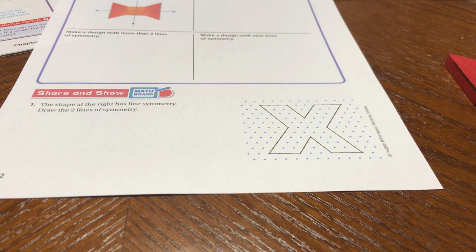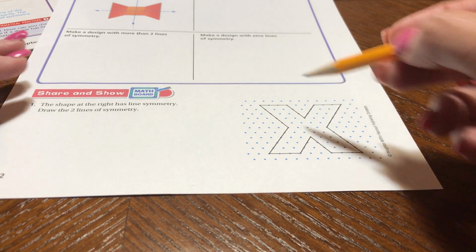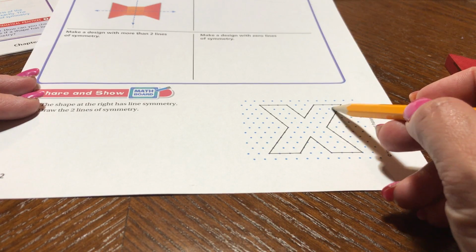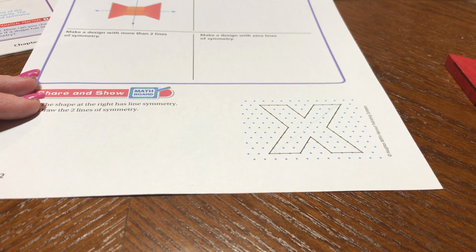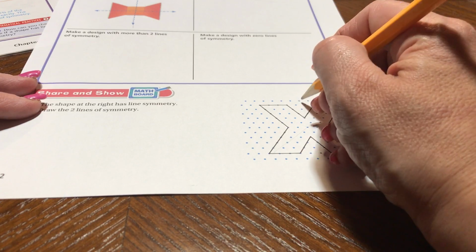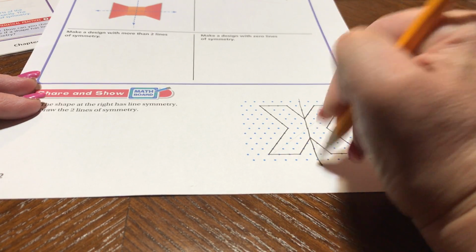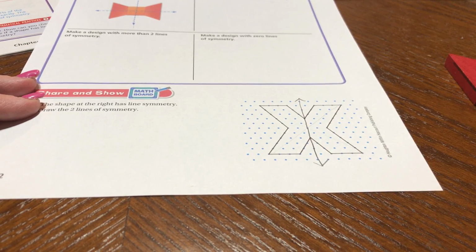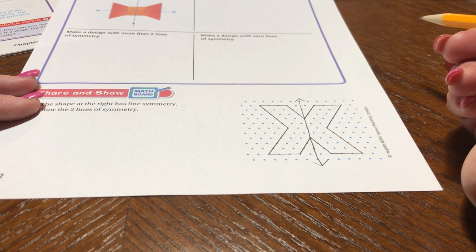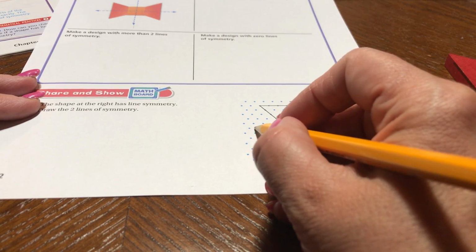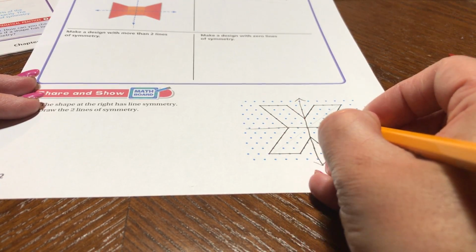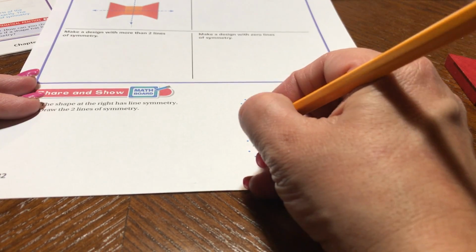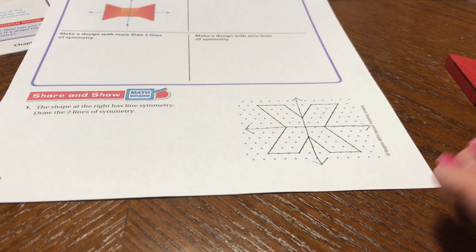All right, so if I'm looking at this letter X, how can I do this? Well, if I go diagonally, that's sure not going to cut it. If I go this way with it, that's sure not going to cut it. But if I go up and down, and remember, we have to draw a line, so it has to have arrows at the end. That's going to definitely be the same. So that's vertically. And then if I go across, there's my second line of symmetry. And don't forget the arrows.